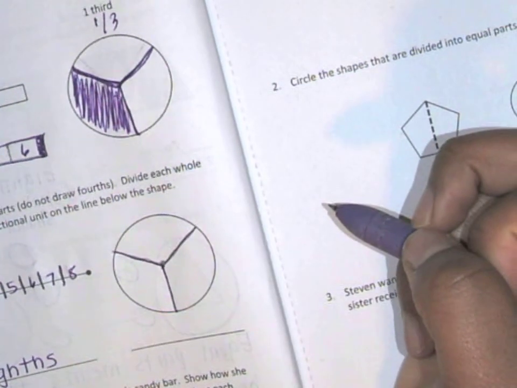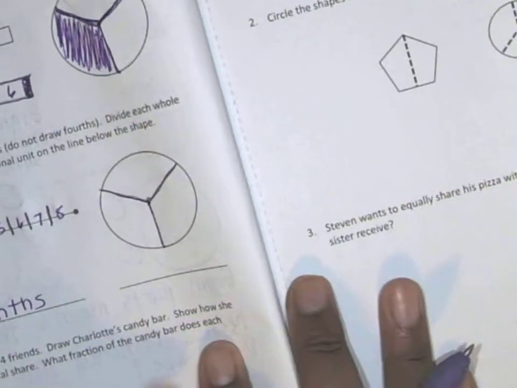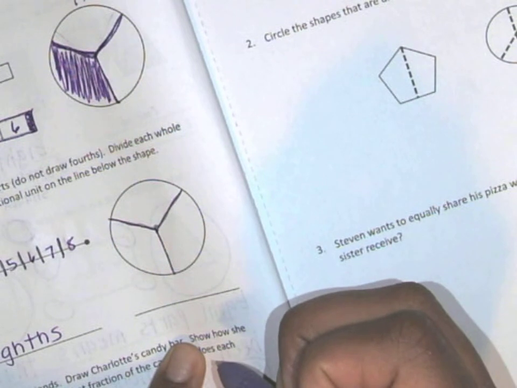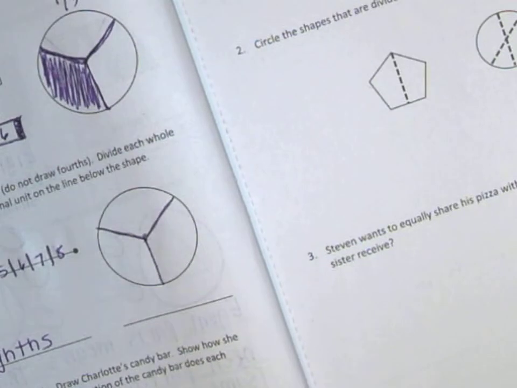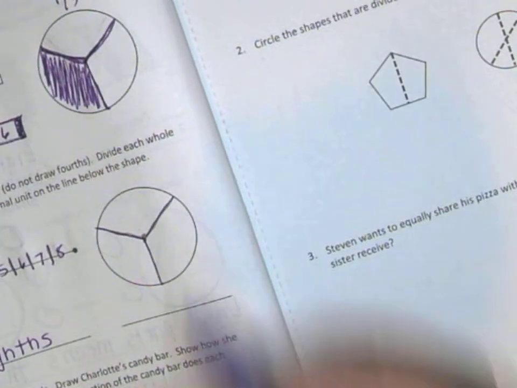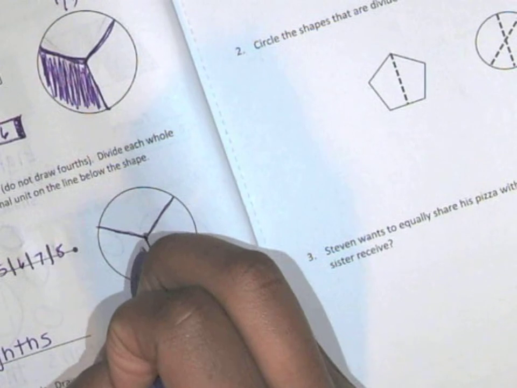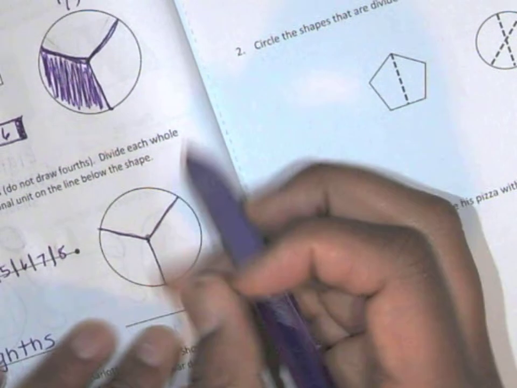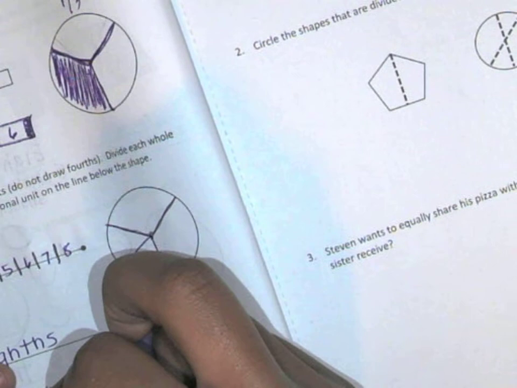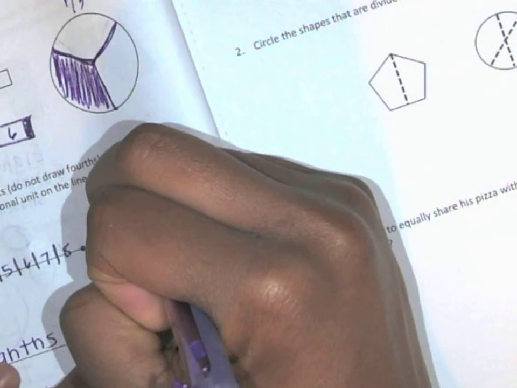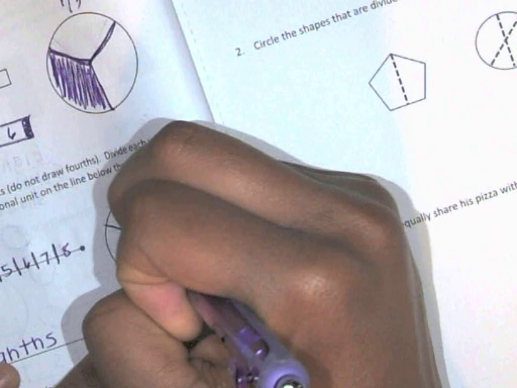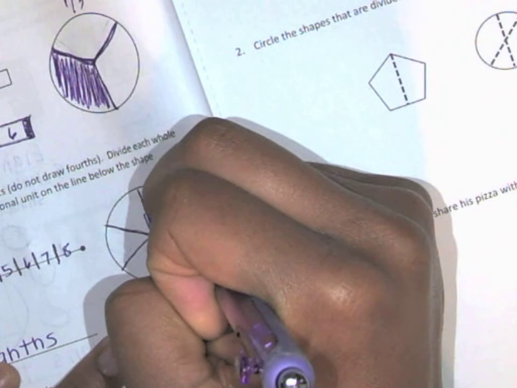Okay, now I'm going to write the units here at the bottom. Oh, I did thirds again. Cannot do thirds because I did thirds for my rectangle. Sorry about that, scholars. So now what I'm going to do, I'm going to split each of these thirds in half. One, we have this one, we have this one.